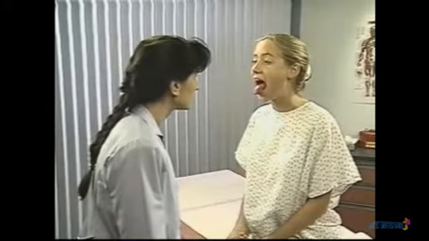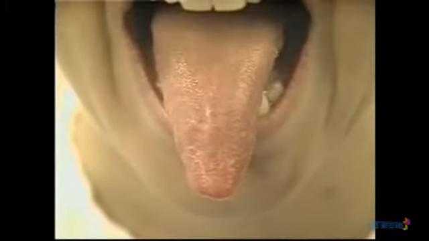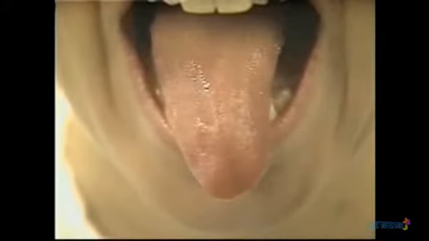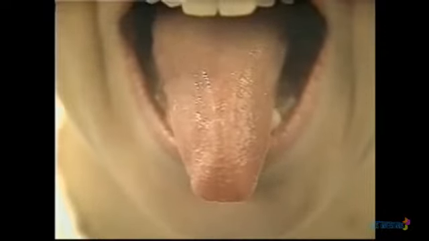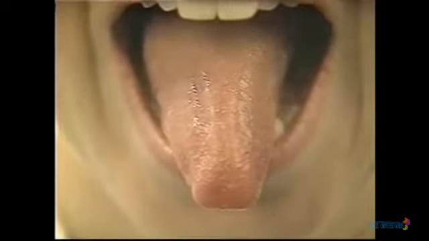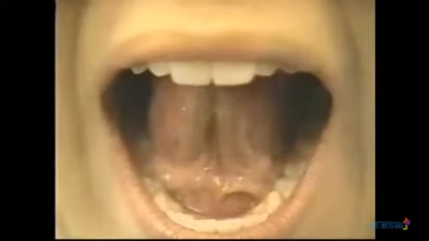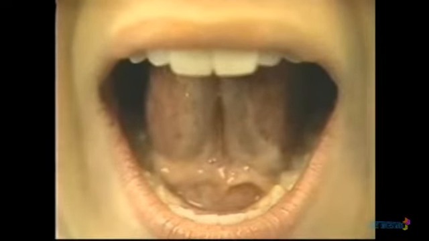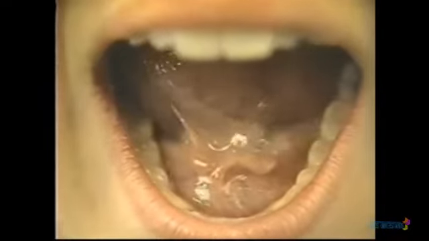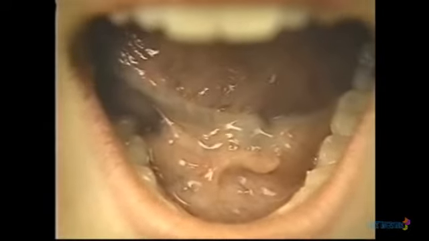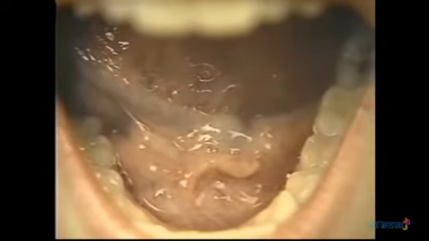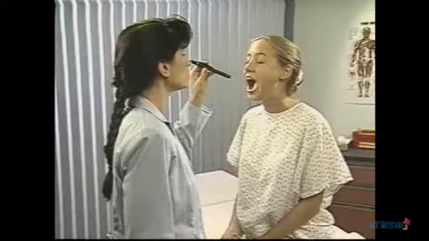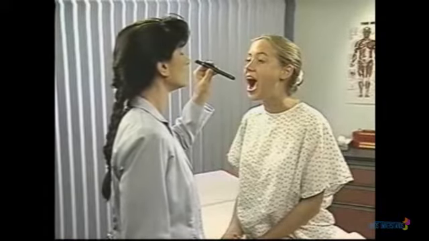Continue by inspecting the tongue. Note the symmetry and color of the tongue. Inspect its dorsal surface, which is normally roughened by papillae and is sometimes covered by a thin white coating. Inspect the undersurface and sides of the tongue and the floor of the mouth. Look for white or reddened areas, nodules, or ulcers. If you need to palpate anything within the mouth, wear gloves.